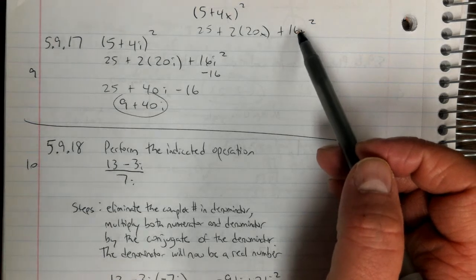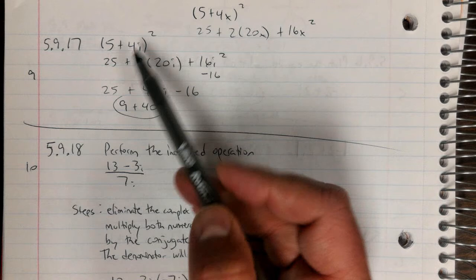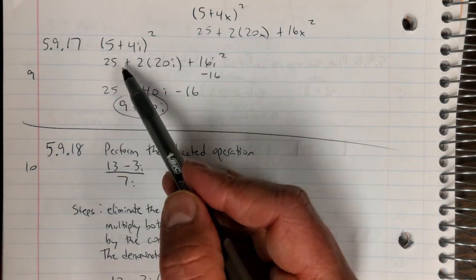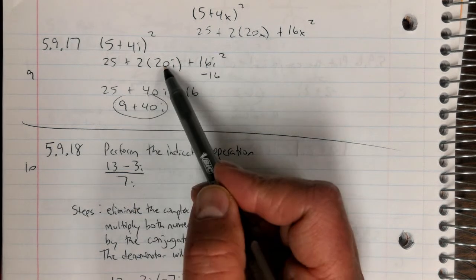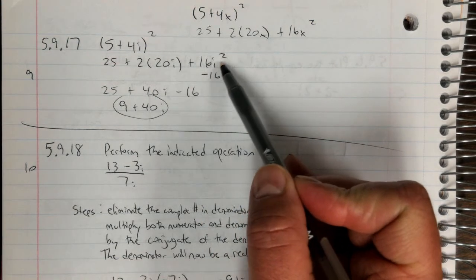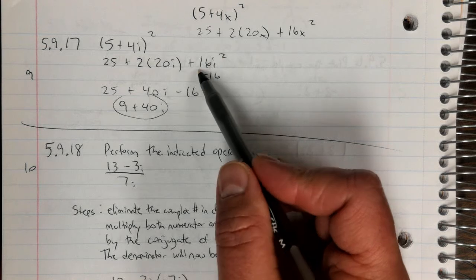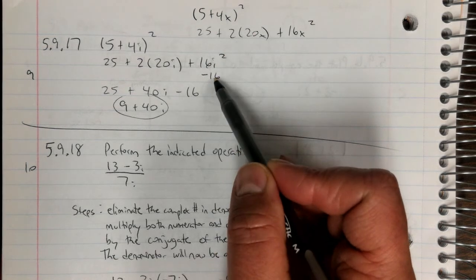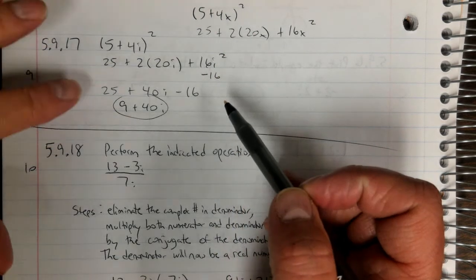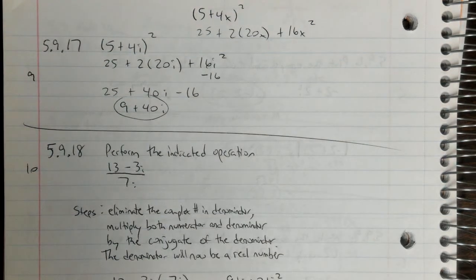Now in your case you have i instead. So you're going to have 5 squared is 25. Then you're going to say 2 times 20i, which is 40i. And then you're going to have plus 16i squared. So if you have 16i squared, we just cross it out and change it to negative 16. And then 25 minus 16 is 9, so you get 9 plus 40i.